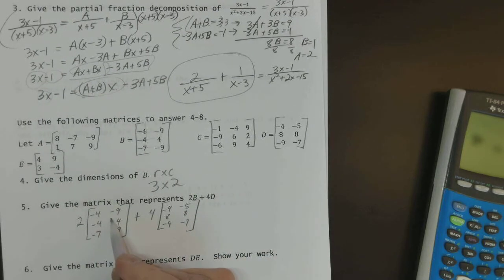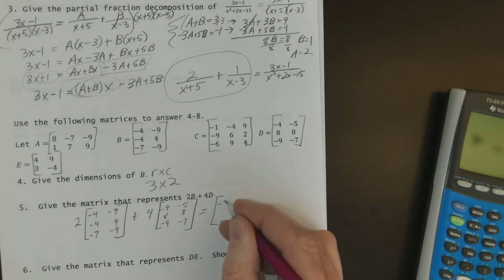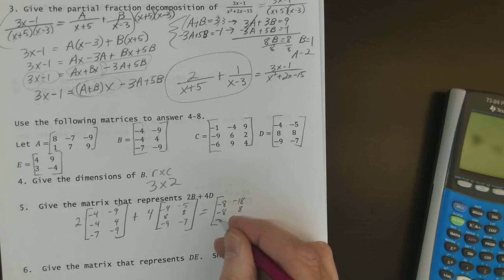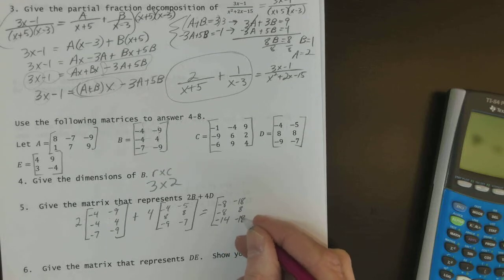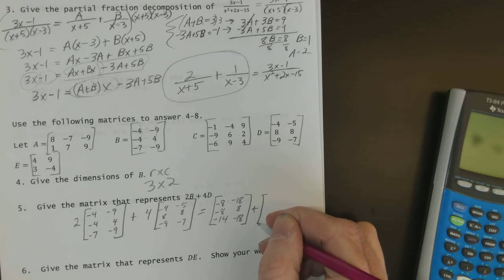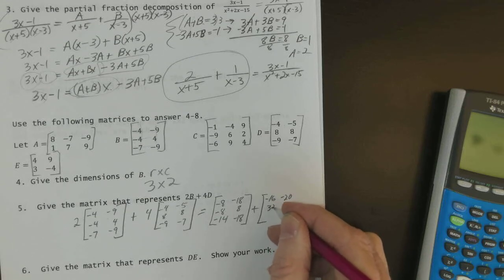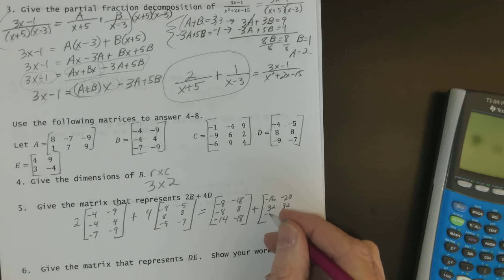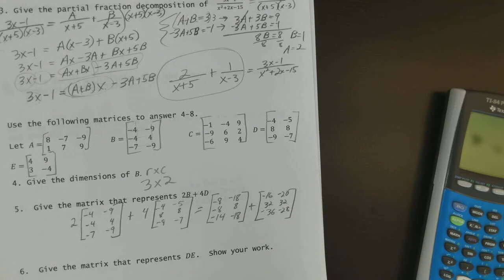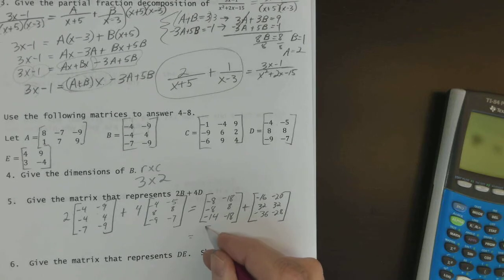Now I'm taking this scalar times this matrix, and I'm getting negative 8, negative 18, negative 8, 8, negative 14, negative 18, plus, and then 4 times that scalar gives me negative 16, negative 20, 32, 32, negative 36, negative 28. I am breaking lead like crazy. I'm getting my final answer.